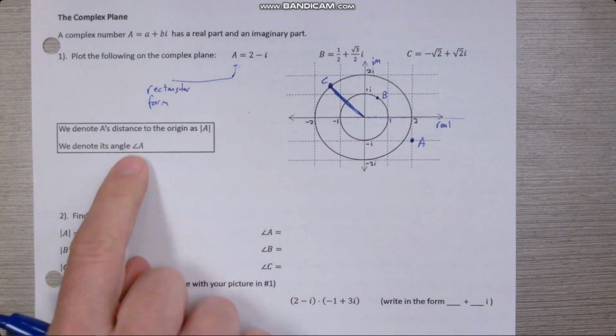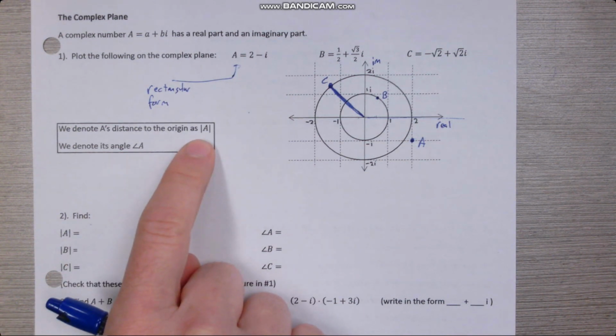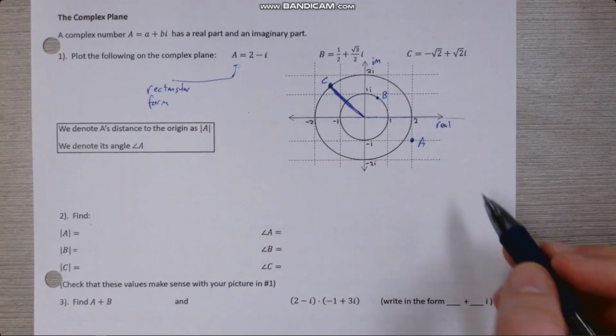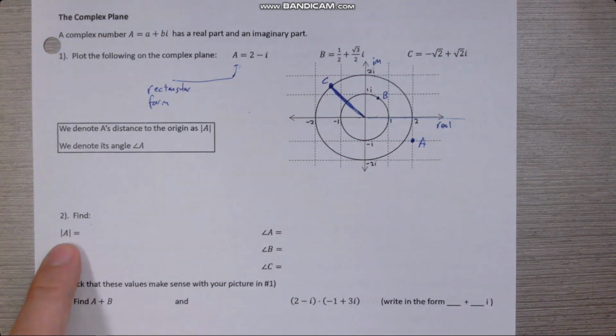I'm going to use this symbol to denote the angle to a complex value a, and this symbol to denote the distance or the magnitude of the complex number. So let's figure out the magnitude of all of these. So the magnitude of a.